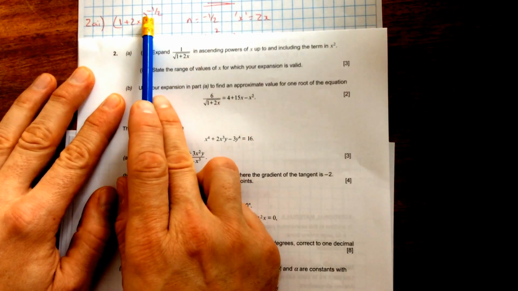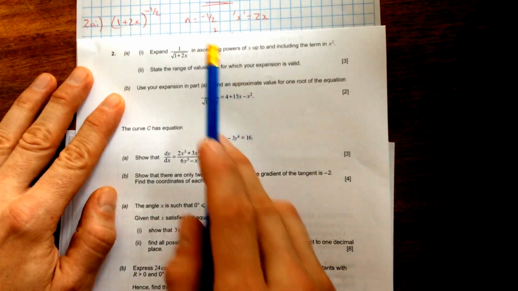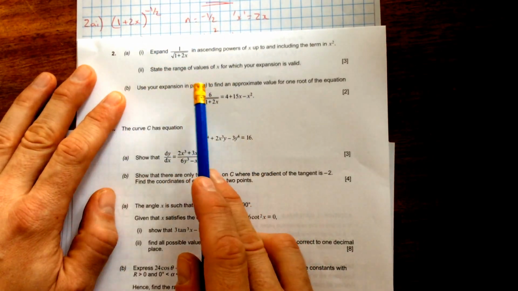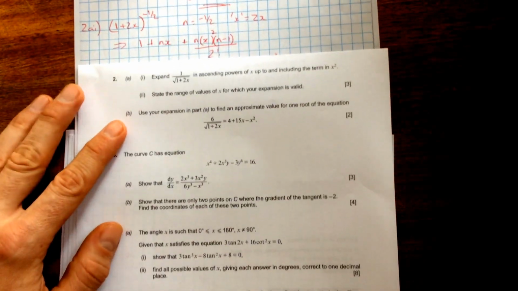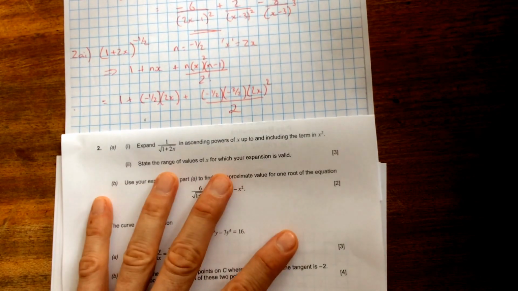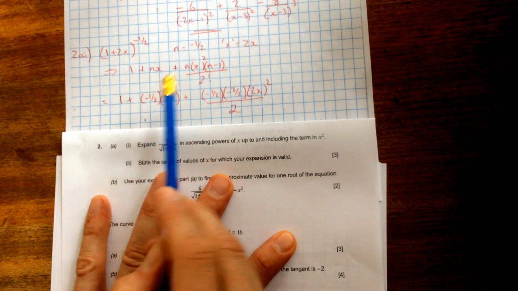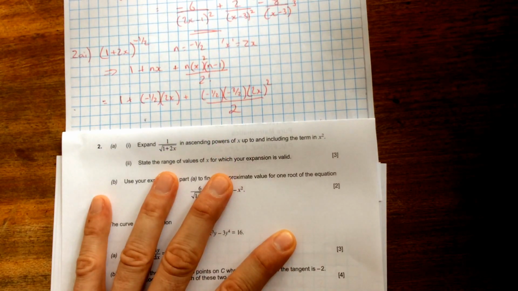Bring it upstairs. That's why I have a negative power. And change the square root for the power of a half. So my value of n is minus a half, and my x term is 2x, okay? Then just write out the binomial expansion formula and put in those values. So it's 1 plus nx plus n(n minus 1) x squared over 2 factorial.